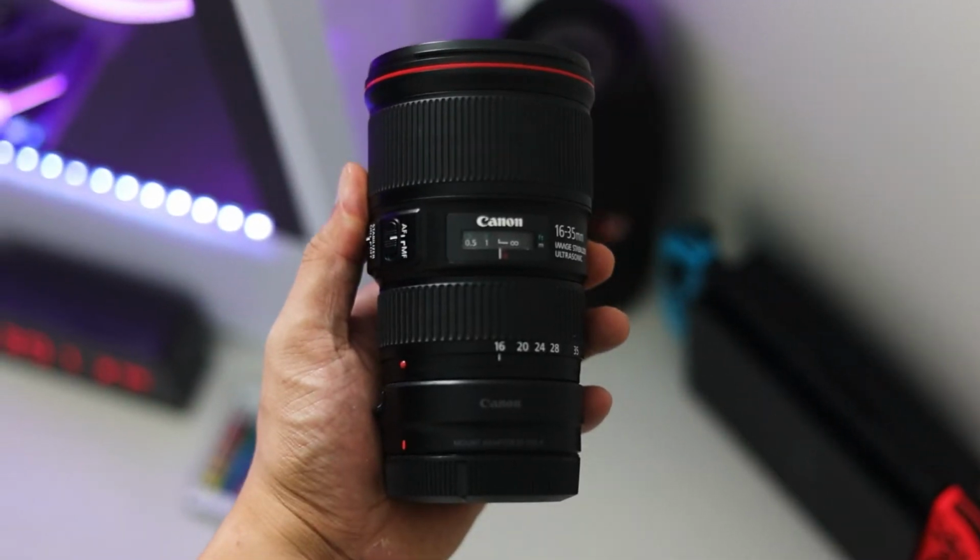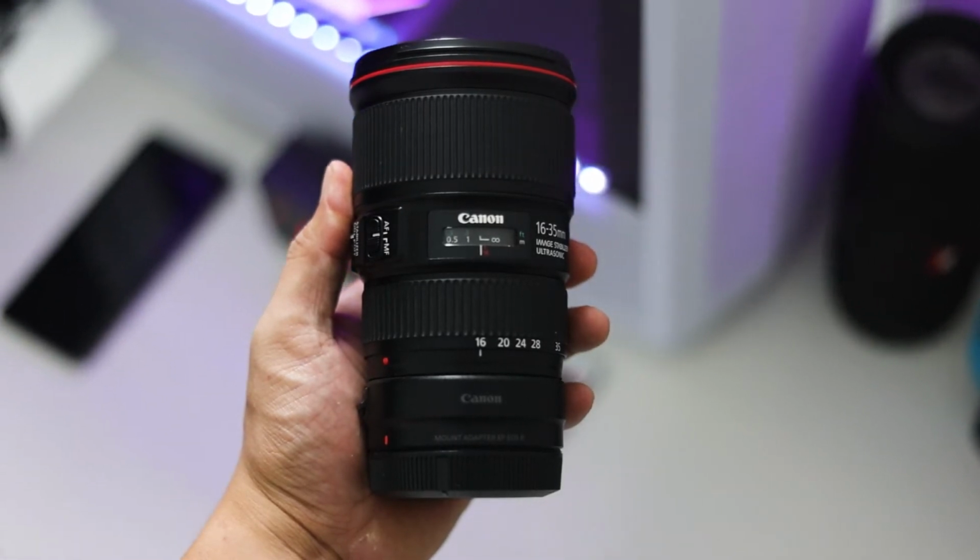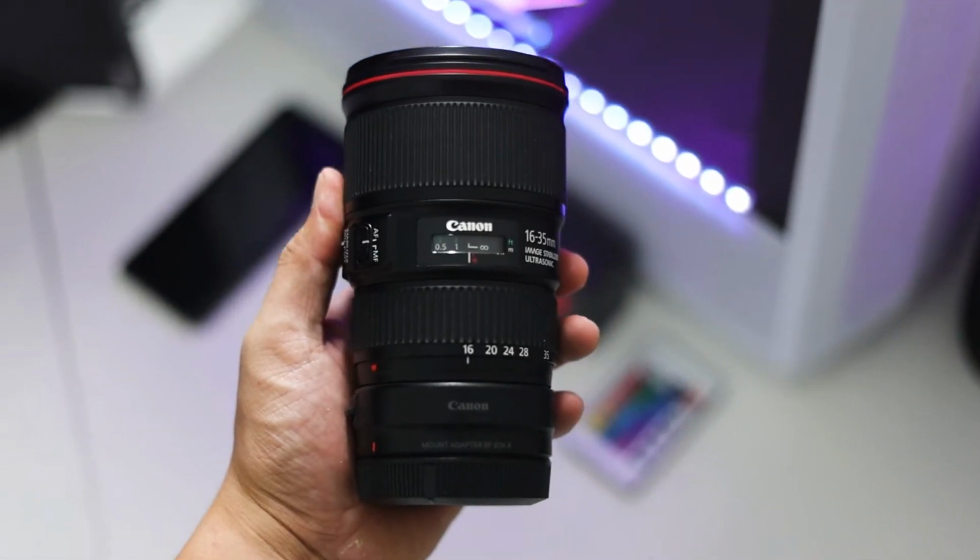There are two kinds of Canon 16-35. One is the f2.8 and one is the f4. The f2.8 has three versions and the f4 has only one version. The only difference is the extra added stop, and there's no IS on the f2.8, but the f4 is image stabilized. So you get that creamy, super smooth look if you're going to use it on video, which I do most of the time.